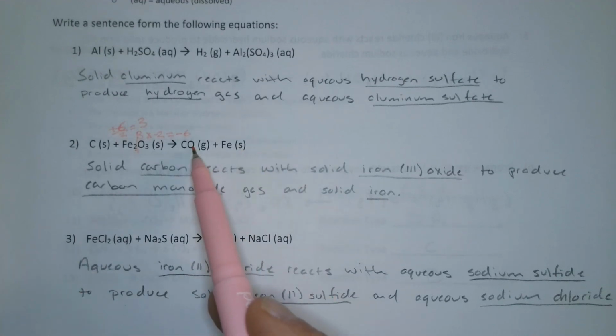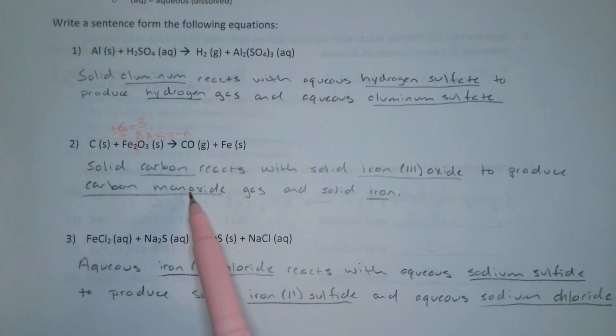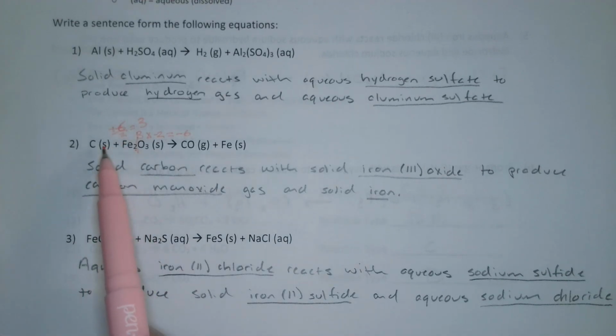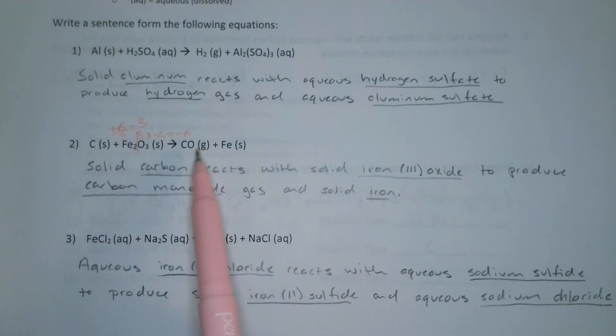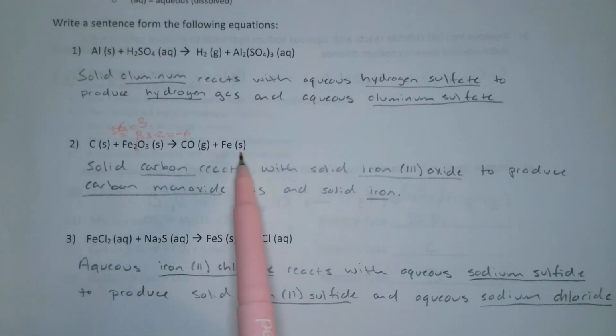And then when we put mono on the oxygen, we are going to drop the O, so it's going to be monoxide, not mono-oxide. And then finally here we have just an element, one capital letter in it. Fe is just iron. And again, throwing those states in there as we go. Carbon was a solid. The iron 3 oxide was a solid. The carbon monoxide was a gas. The iron is a solid at the end.